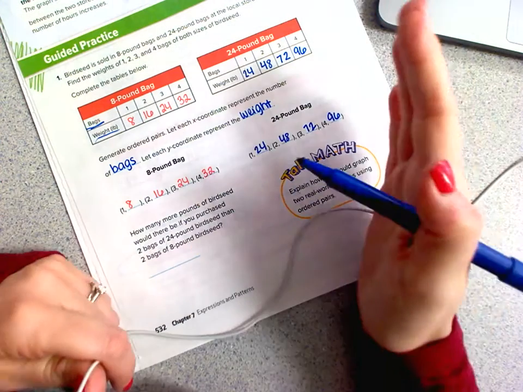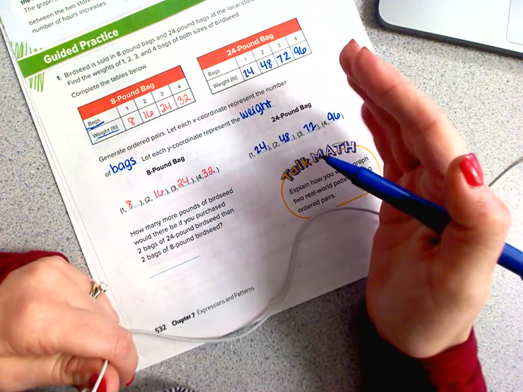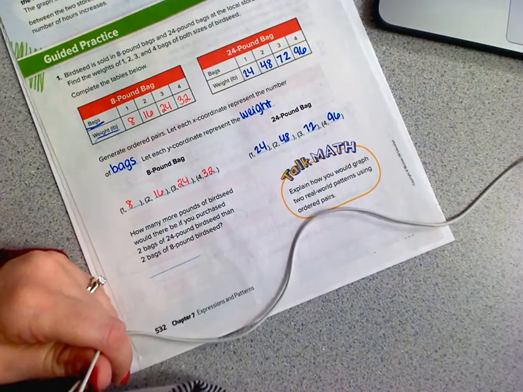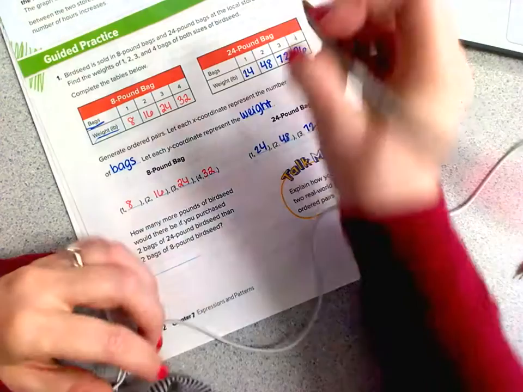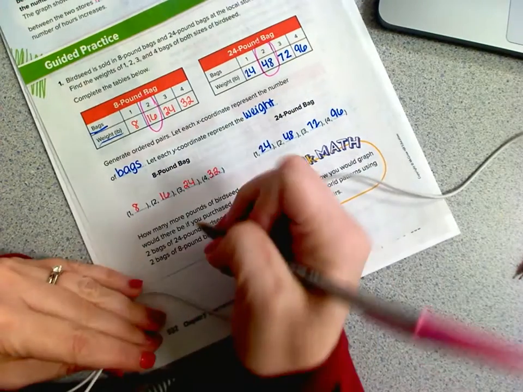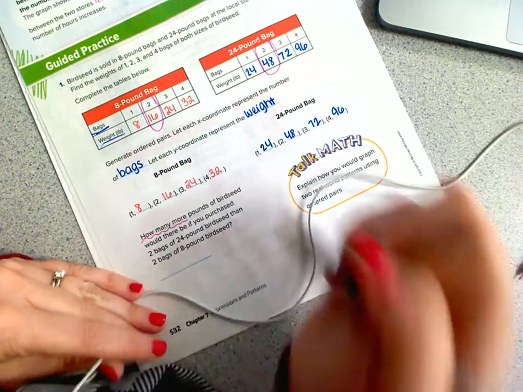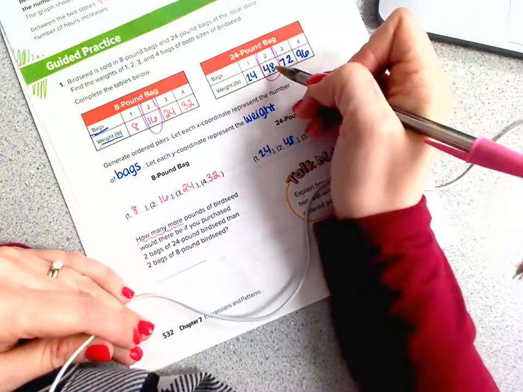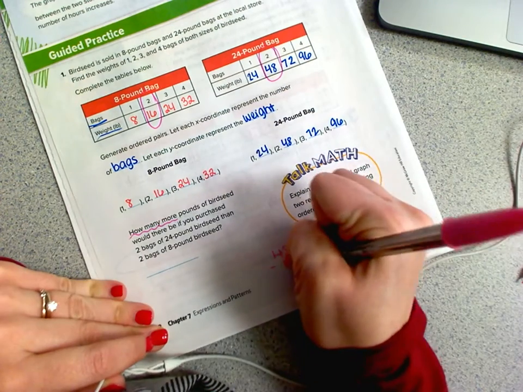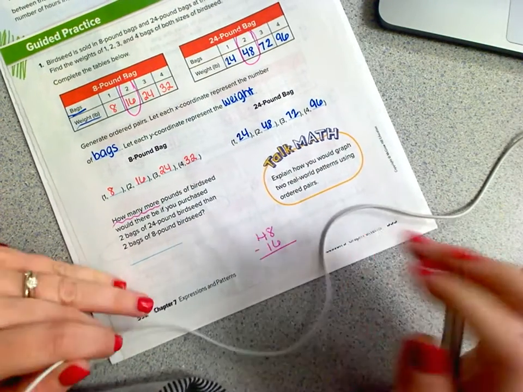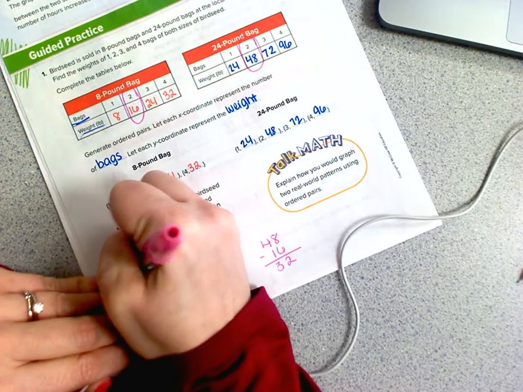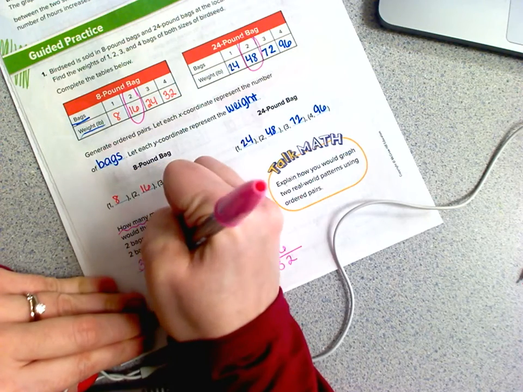How many more pounds of birdseed would there be if you purchased 2 bags of the 24-pound birdseed than 2 bags of the 8-pound birdseed? Okay, so let's look at the 2. Here we go. 2 is 48 and 2 is 16. We know that how many more is a subtraction phrase. So we're going to subtract 48 minus 16. And we get 8 minus 6 is 2, 4 minus 1 is 3, 32 pounds.